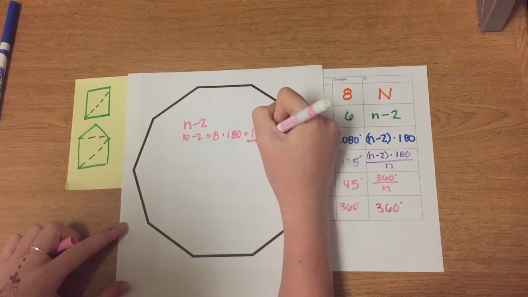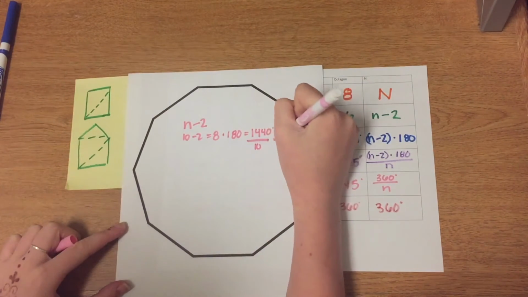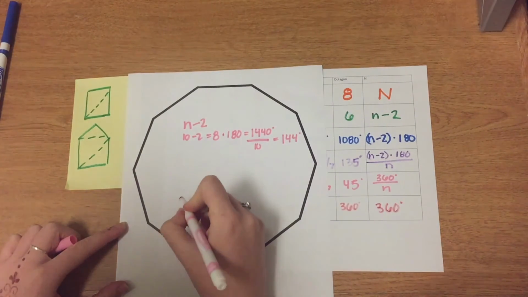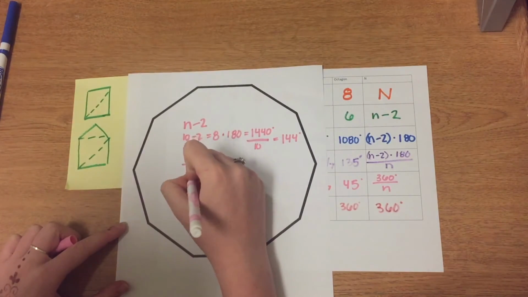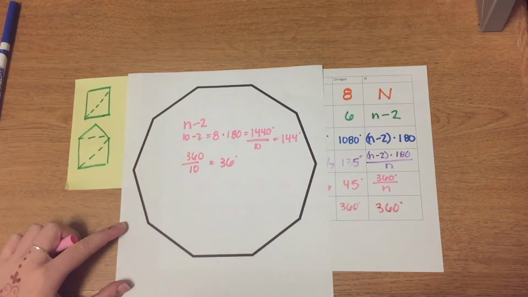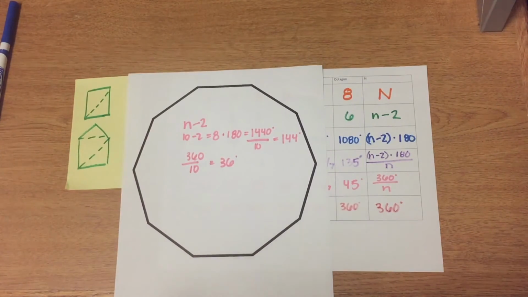When we divide this by n, or 10, we end up with 144 degrees for each interior angle. Lastly, 360 divided by 10, we get 36 degrees for each exterior angle.